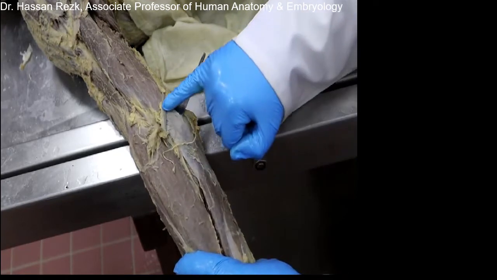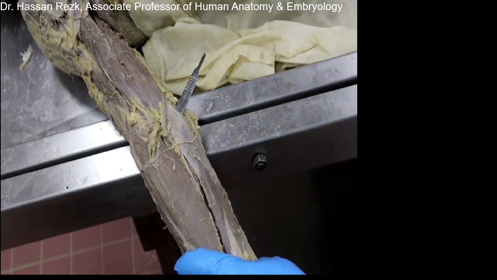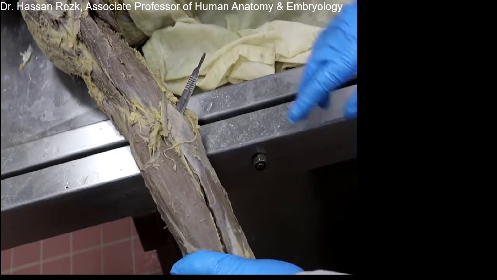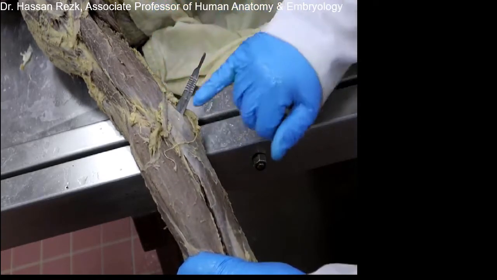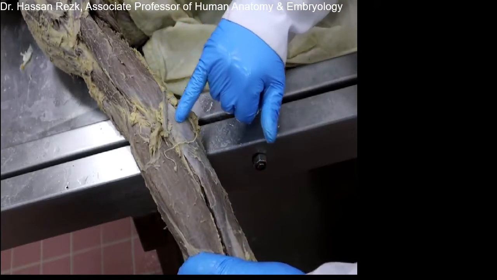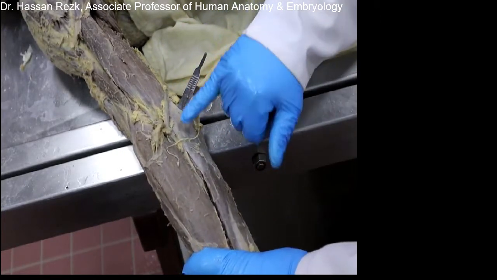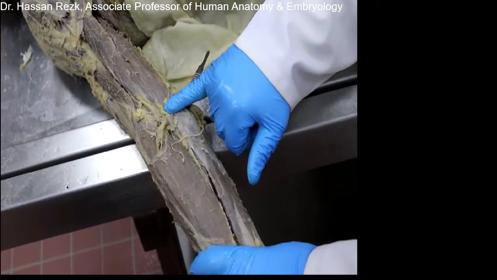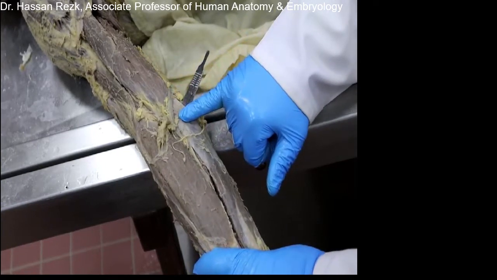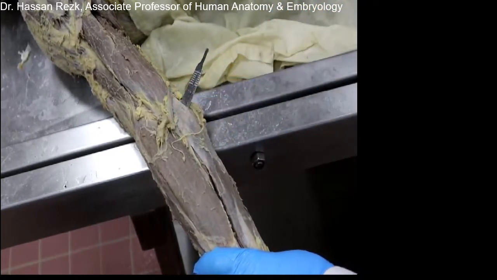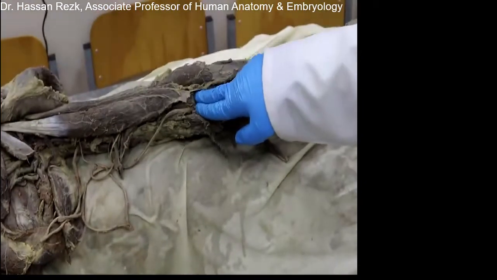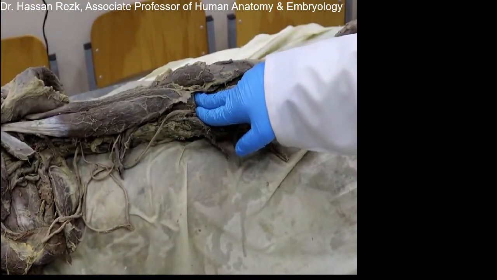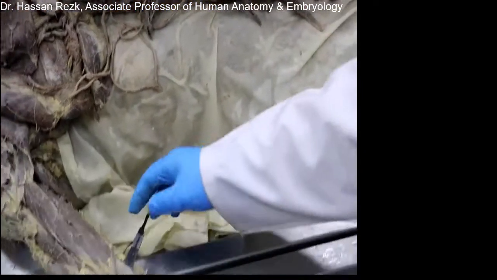This is why the median cubital vein is sometimes known as the vein of injection. This relation, in which the median cubital vein lies superficial to the bicipital aponeurosis, protects the deeper structures present in the cubital fossa.